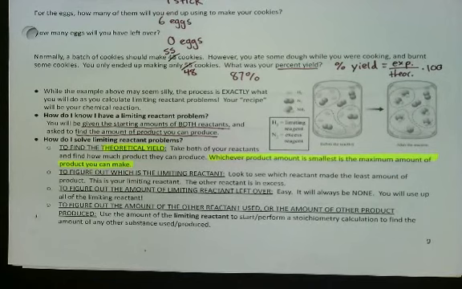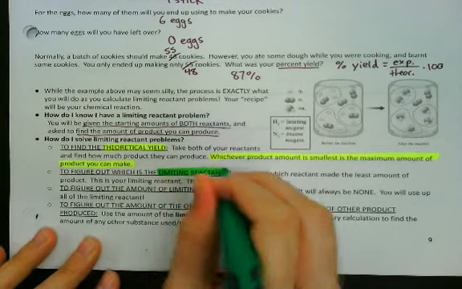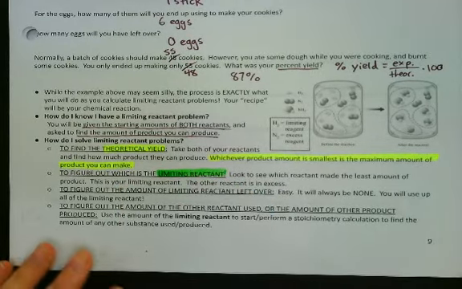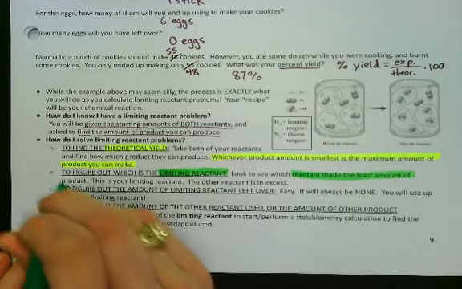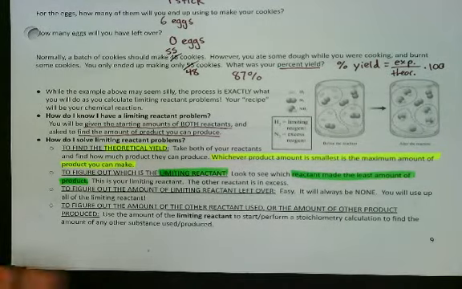To figure out which one is the limiting reactant, you are going to see which reactant made the least amount of product. The reactant that made the least amount of product is your limiting reactant. It's going to run out first. The other reactant is in excess.